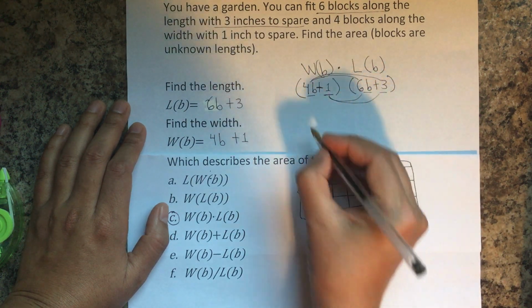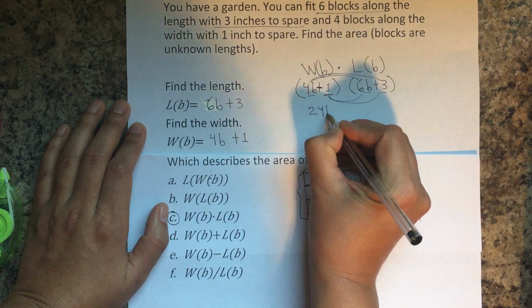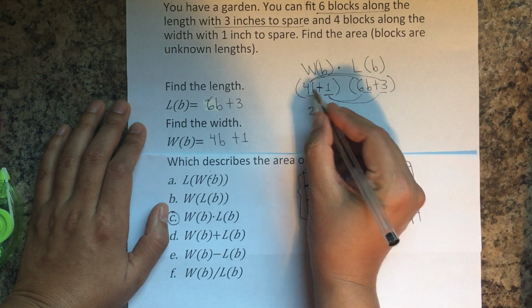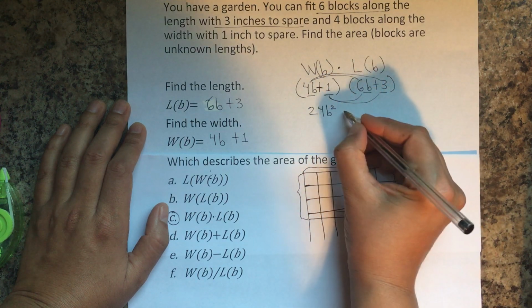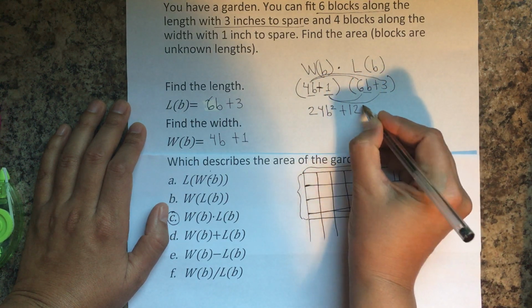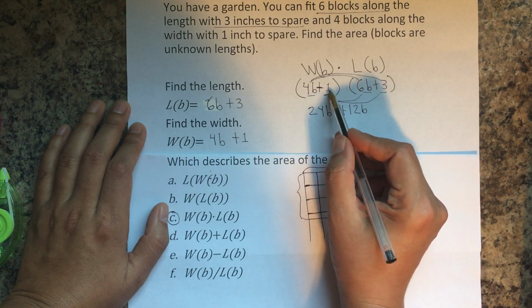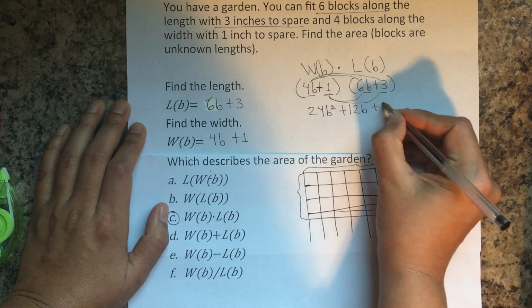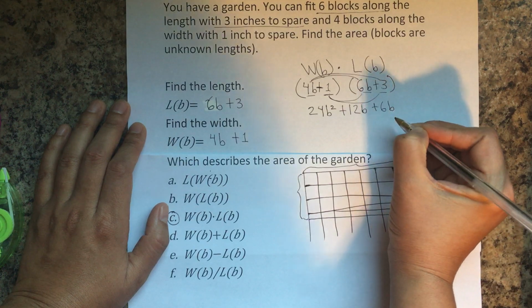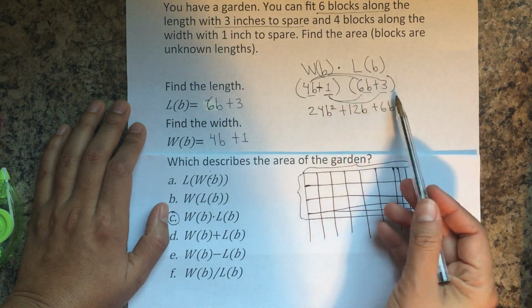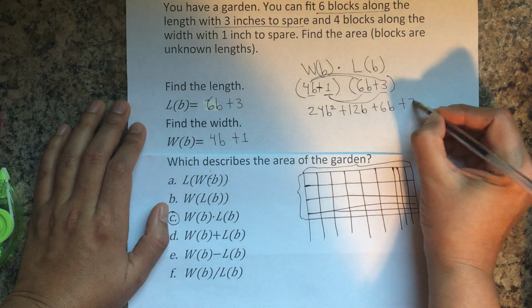4B times 6B, 24B squared. 4B times 3, 12B. Then we go to the second term, and it's 1 times 6B, 6B. And then 1 times 3 is 3.